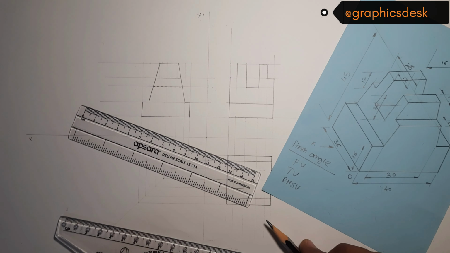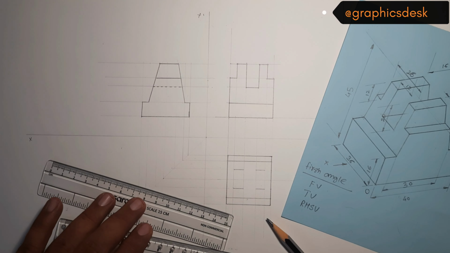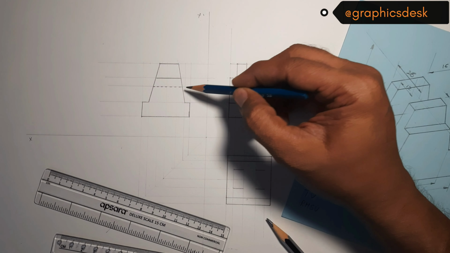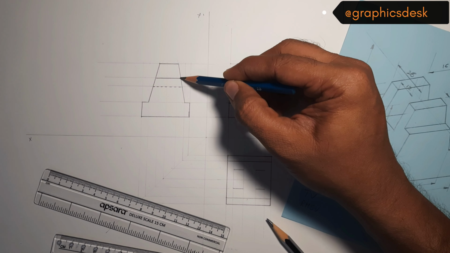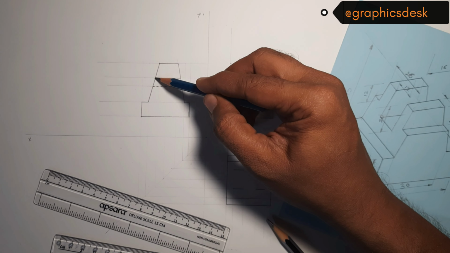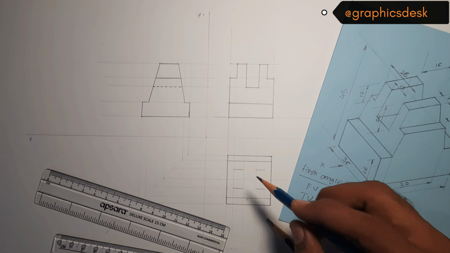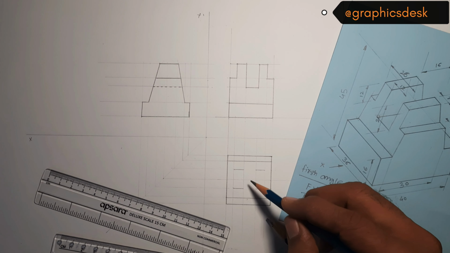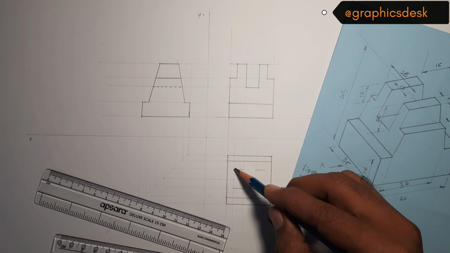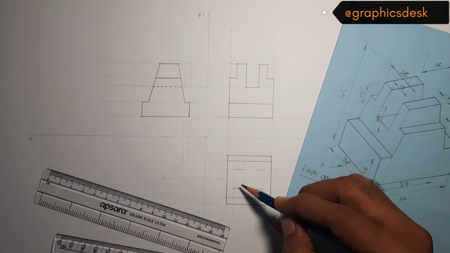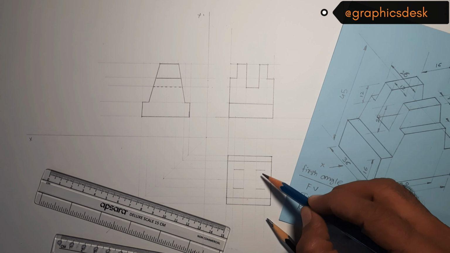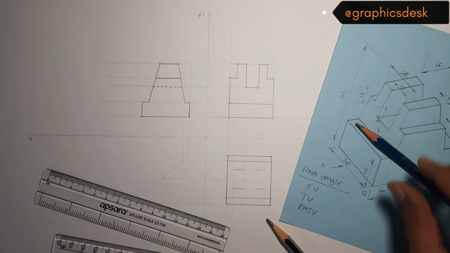Now what we need is the projections associated with this point and this point. We need to take them back to the top view, and that's where we'll be able to locate where exactly these points are, and accordingly we'll make the dark lines to represent the top view completely.